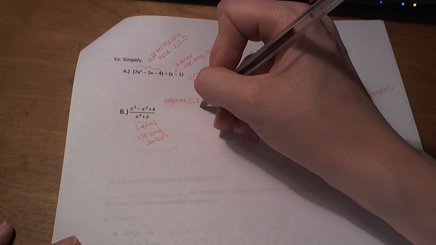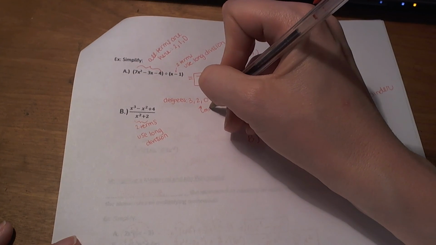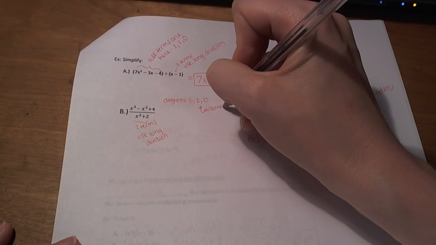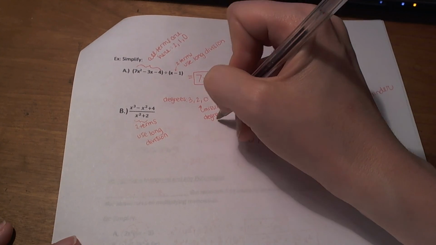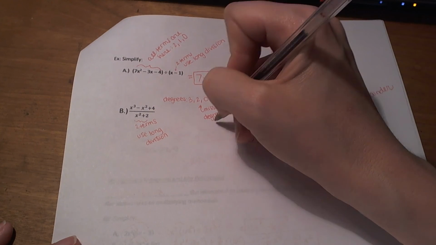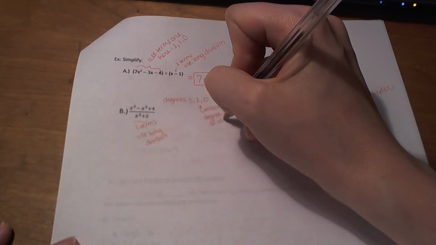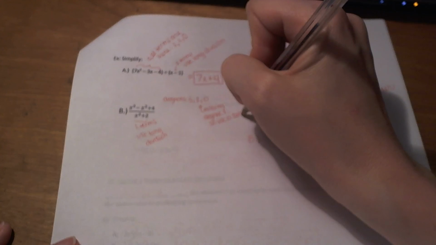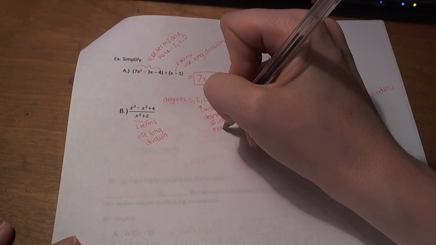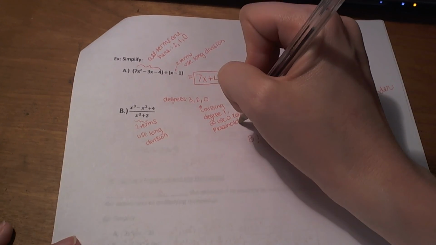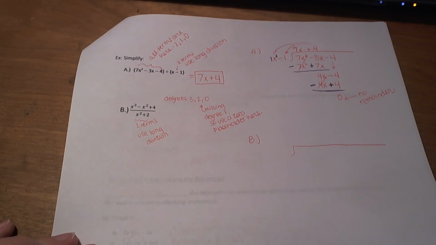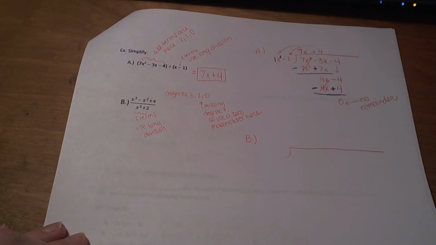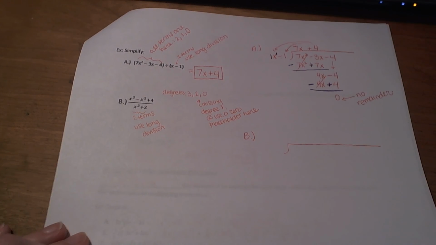And so the fact that I am missing degree 1 means this is where we are going to use a 0 placeholder. So we're missing degree 1, use the 0 placeholder for this value.